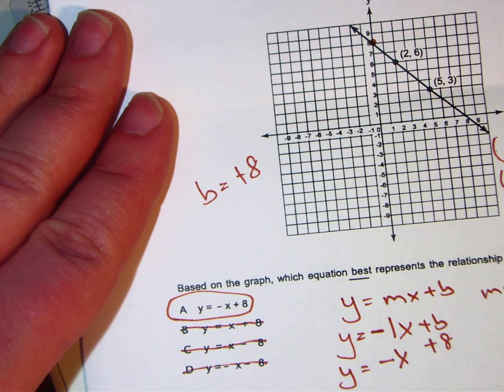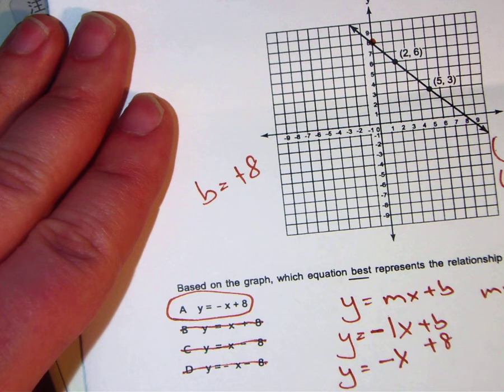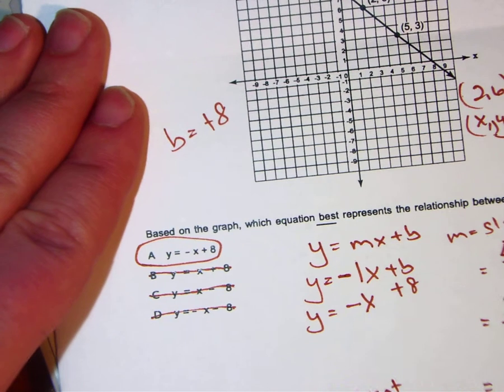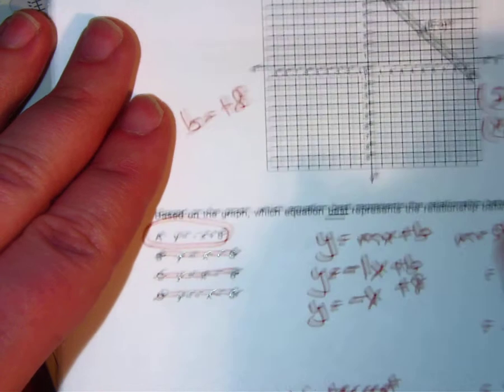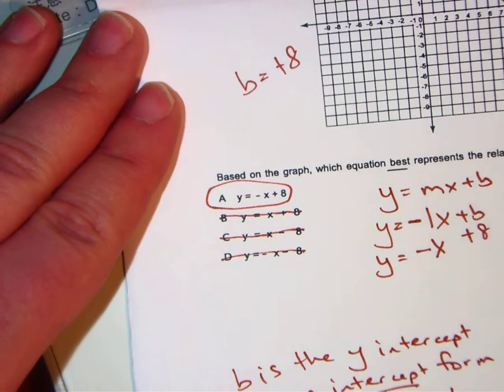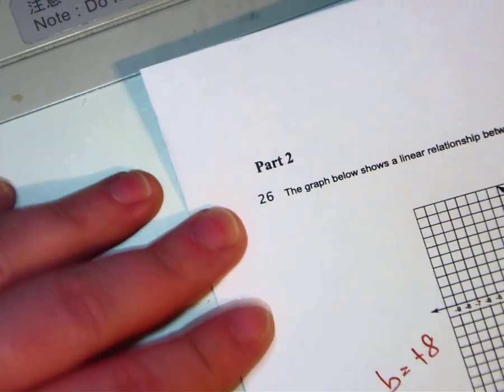Now, if you didn't have a graph, another thing you can do would be to go ahead and look back at this. Let me move it over to the side here.